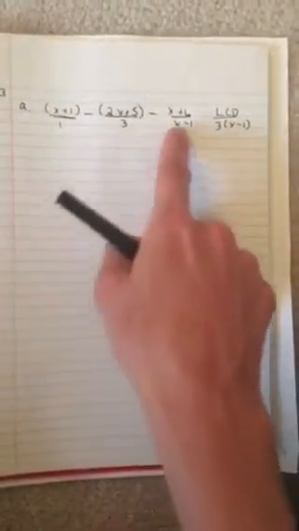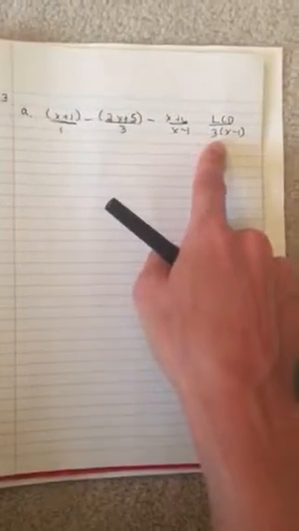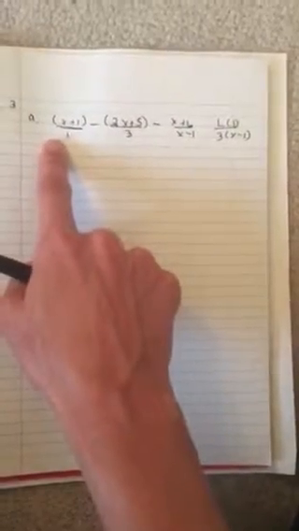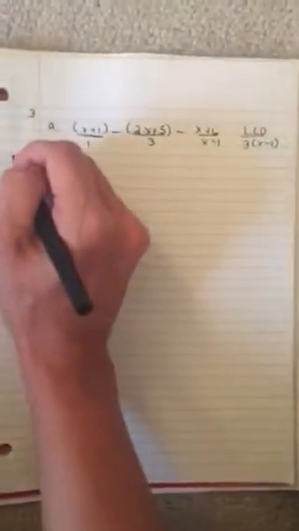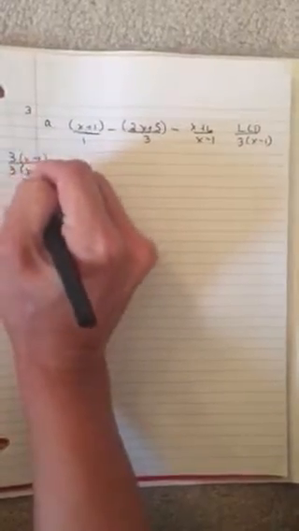All right, so I'm going to go through each one of these fractions, and my goal is to make the denominator 3 parentheses x minus 1. On the first one, it doesn't have a 3, and it doesn't have an x minus 1, so I'm going to have to multiply both the numerator and the denominator by that LCD.